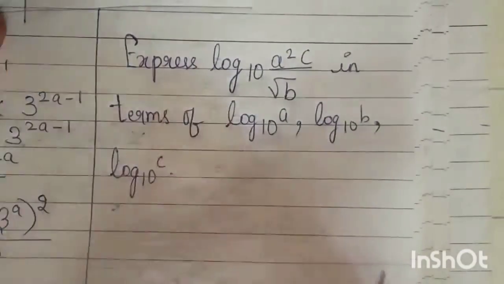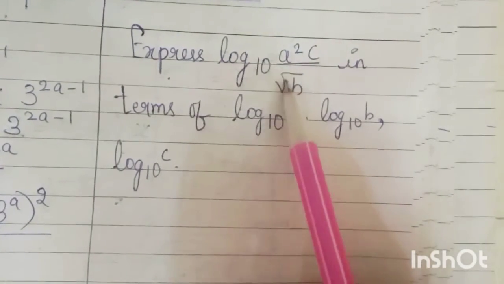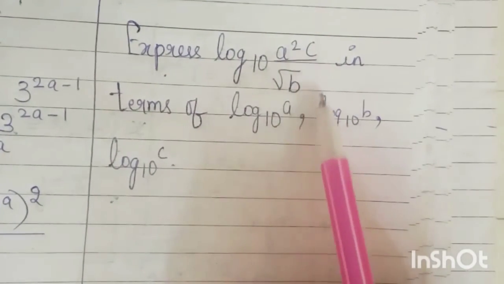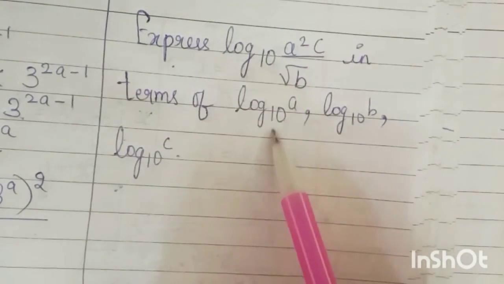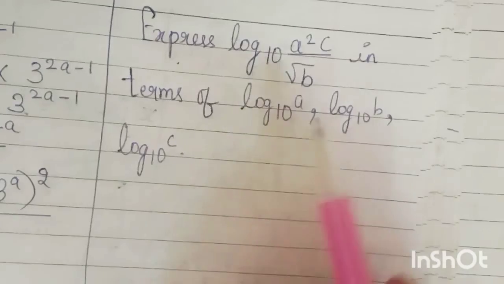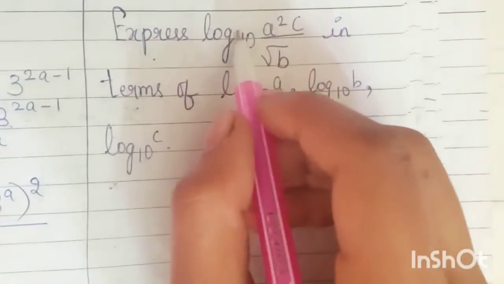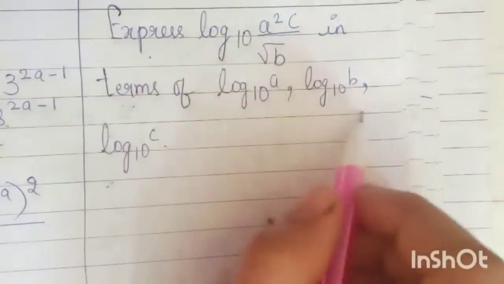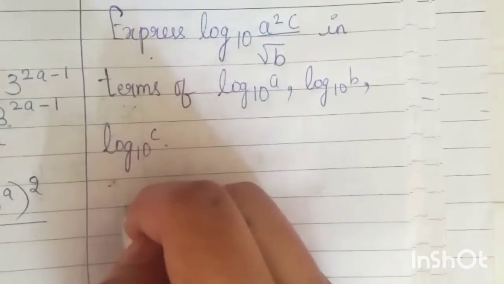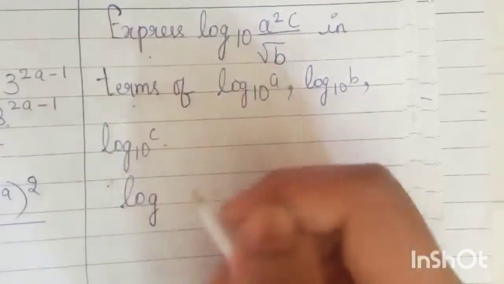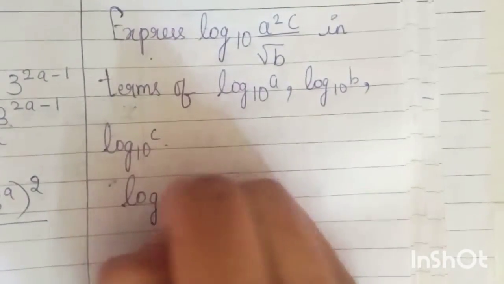Now let us solve another example. Okay. So they have given: express log a square c by root b to the base 10 in terms of log a to the base 10, log b to the base 10 and log c to the base 10. Okay. So first of all, what I will do is I have to simplify this to get this value. So first I am going to start with log a square c to the base 10, okay.